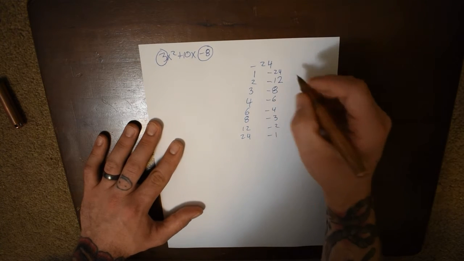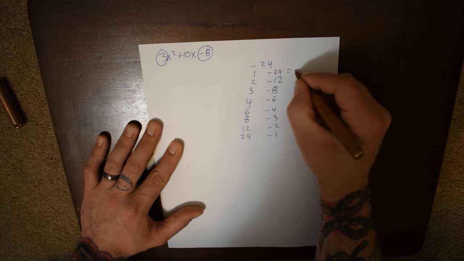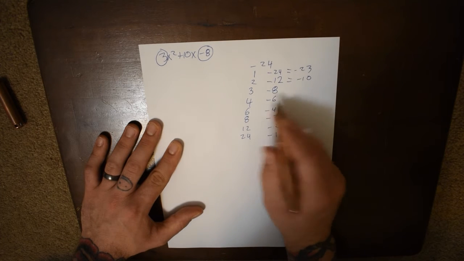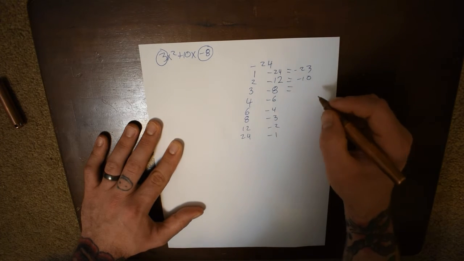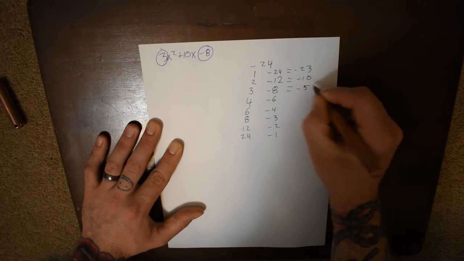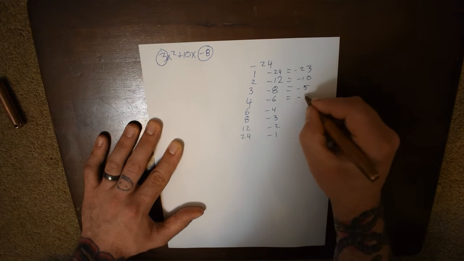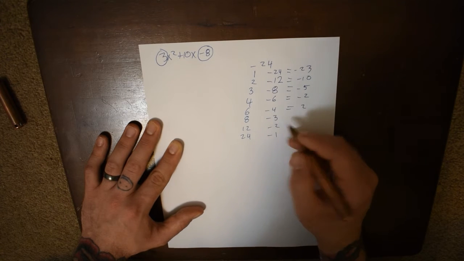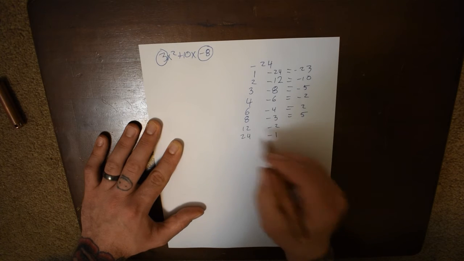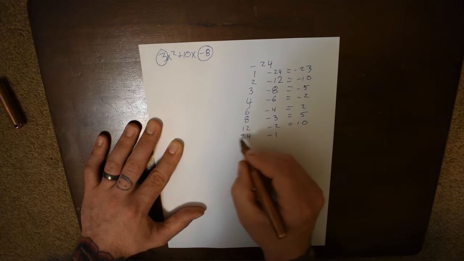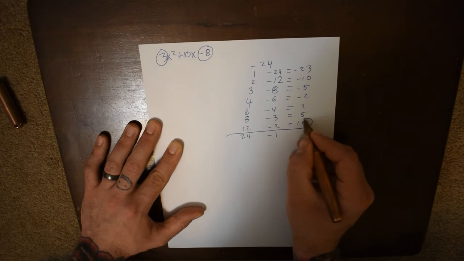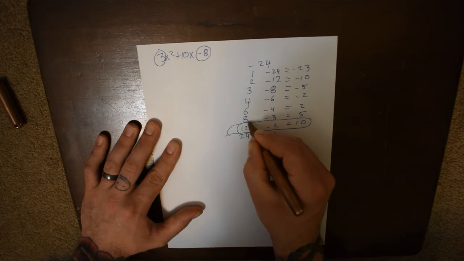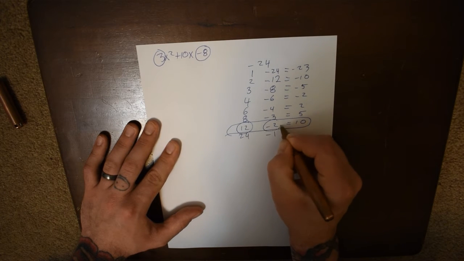We go through. 1 take away 24 is negative 23. 2 take away 12 is negative 10. 3 take away 8 is equal to a negative 5. 4 take away 6 is a negative 2. 6 take away 4 is a positive 2. 8 take away 3 is a positive 5. And 12 take away 2 is a positive 10. So we have found our two numbers, 12 and negative 2.